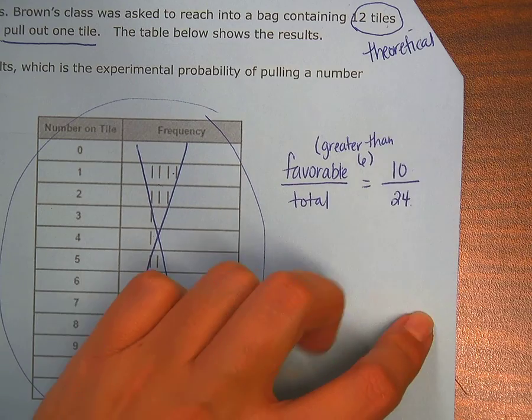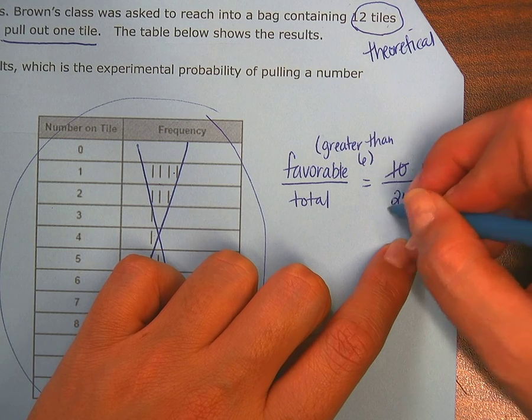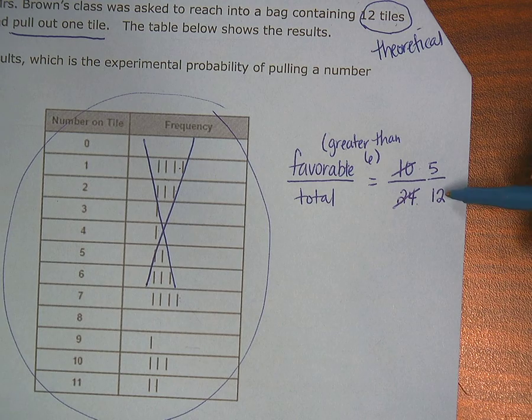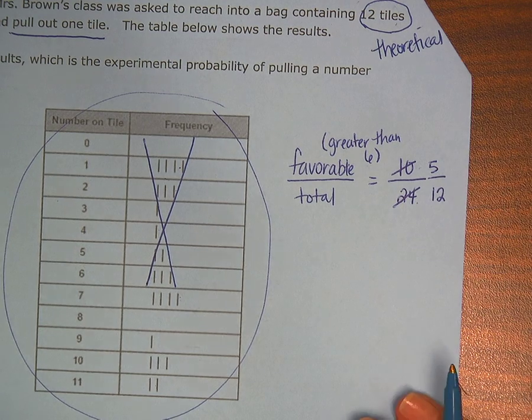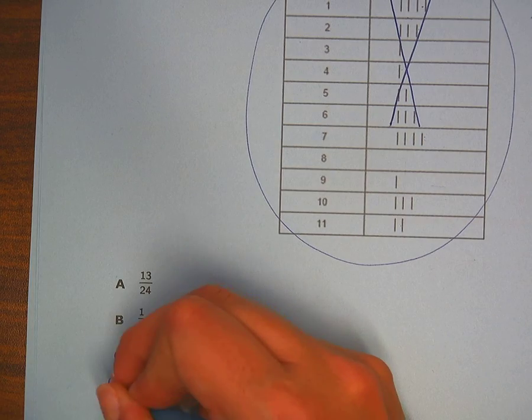Let's see, we can do by 2s. 2 goes into 10 5 times. 2 goes into 24 12 times. Do 5 and 12 simplify? Again, they do not. Let's look at my answer choices. Yes, letter D, 5 out of 12.